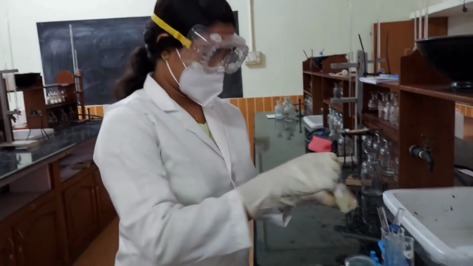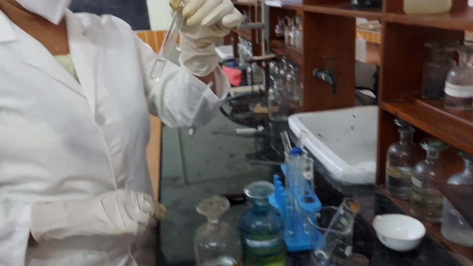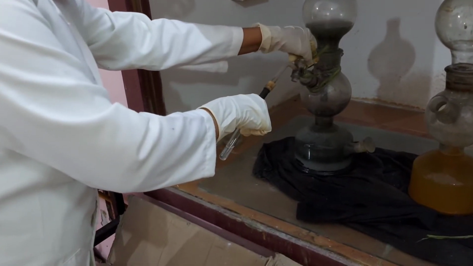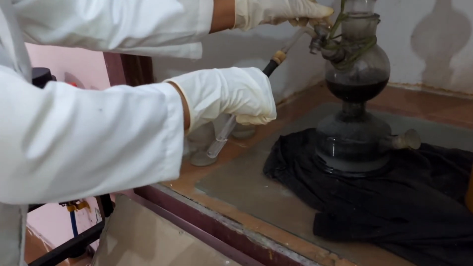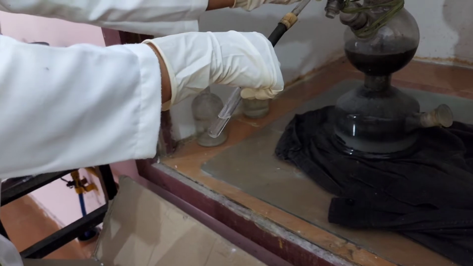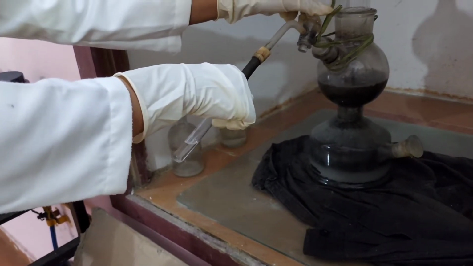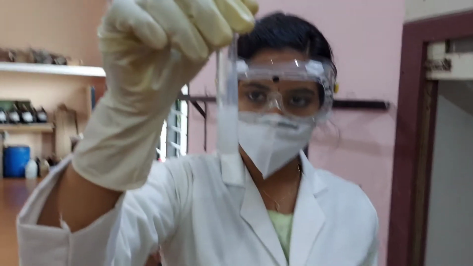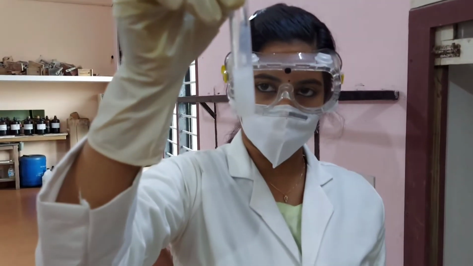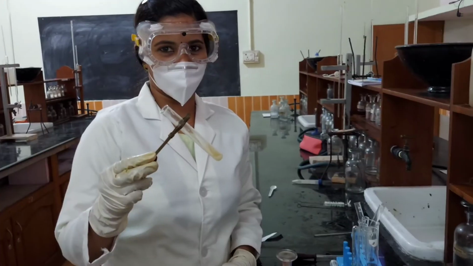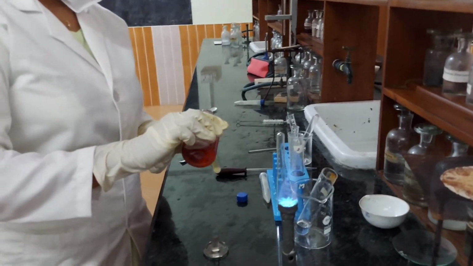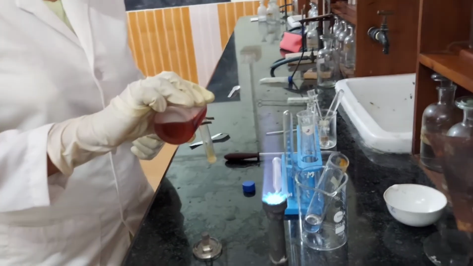To the second portion, H2S is passed. As you can see, there is a white precipitate, presence of Zn2 plus confirmed. The precipitate is collected and is heated with concentrated nitric acid and a few drops of cobalt nitrate solution.